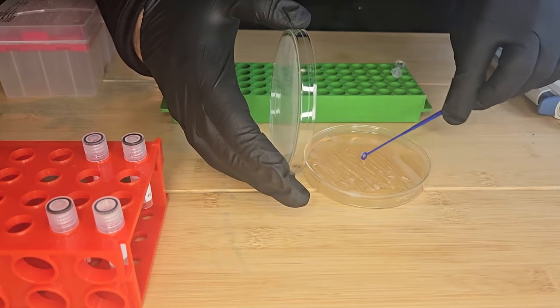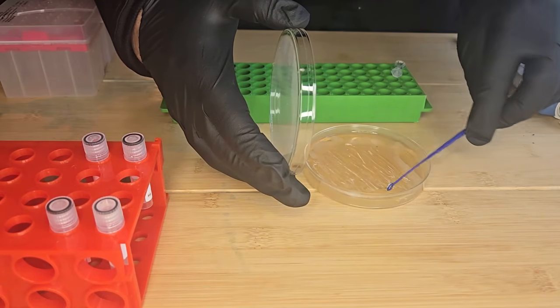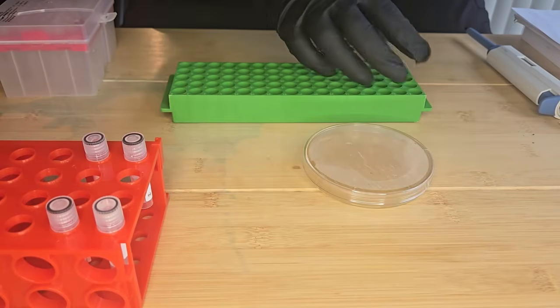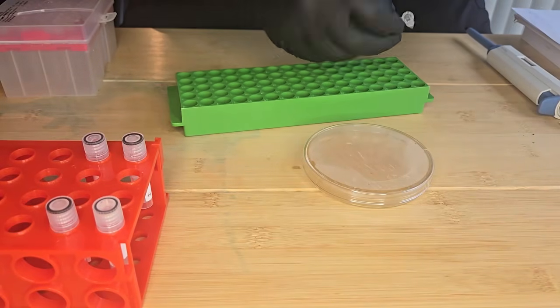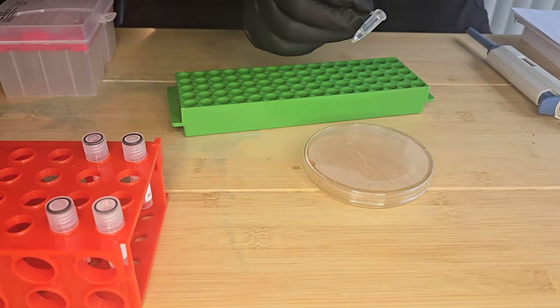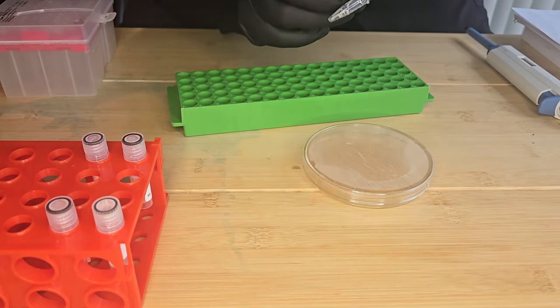Okay, I think I've got plenty of bacteria, and now I'm going to put it into my little tube and mix it into the buffer.